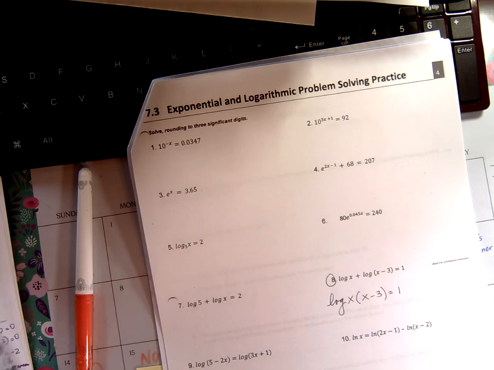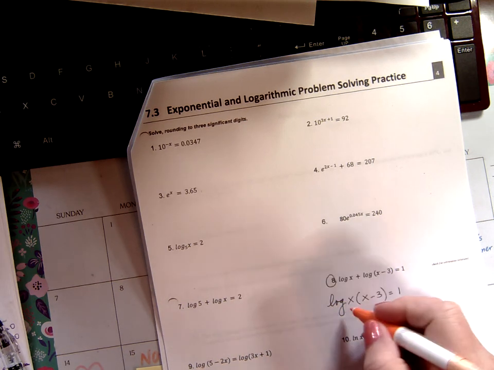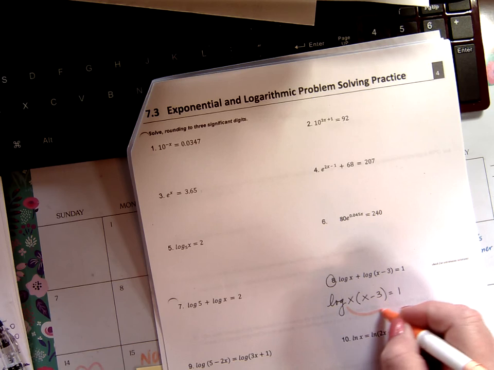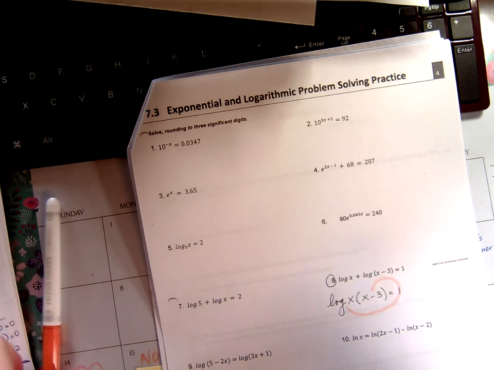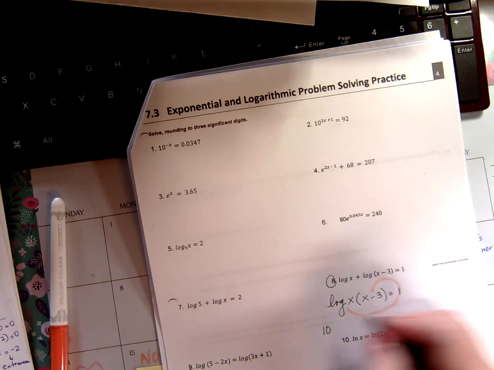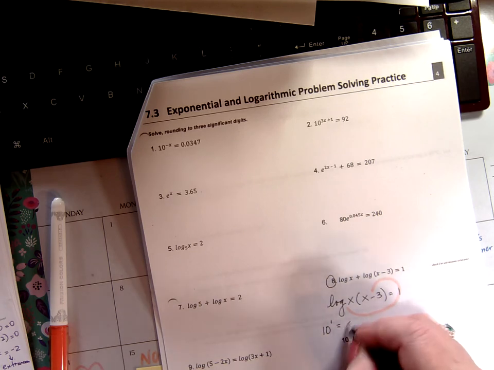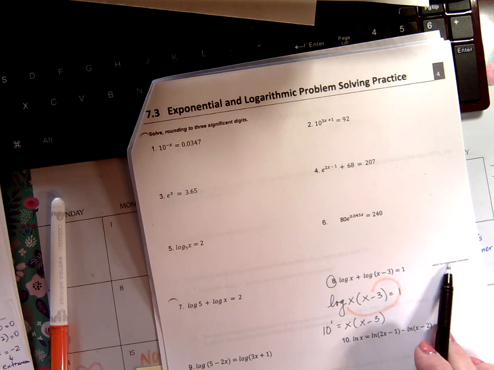So all I need to do is do my loop-de-loop and see what it looks like. So invisible 10 goes through the 1, stops at the x times x minus 3. Looks like this. 10 to the first equals x times x minus 3. And in that itty-bitty font there, it says check for extraneous solutions. Remember how they work? Extraneous guys are ones that you solve for, but they don't work when you plug them back into the problem. So we're going to maybe possibly have some extraneous with this guy.